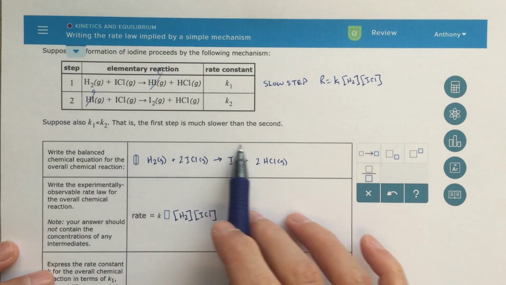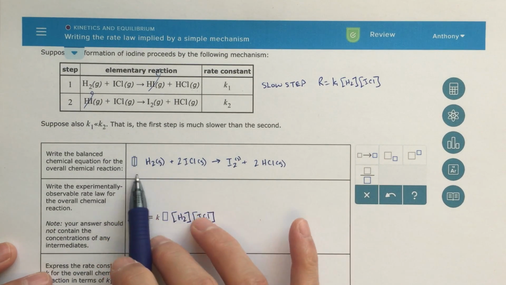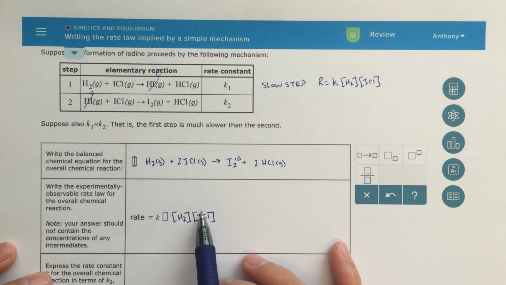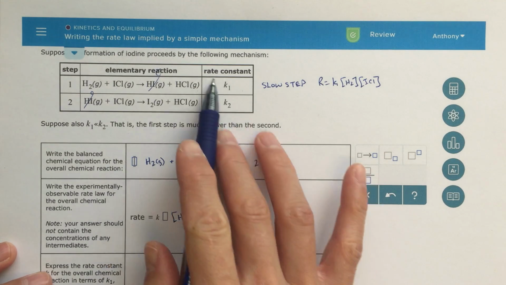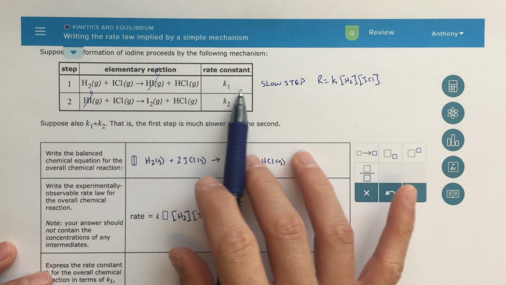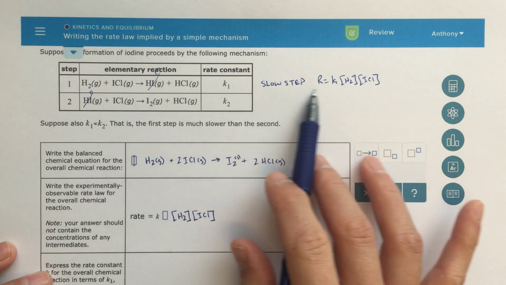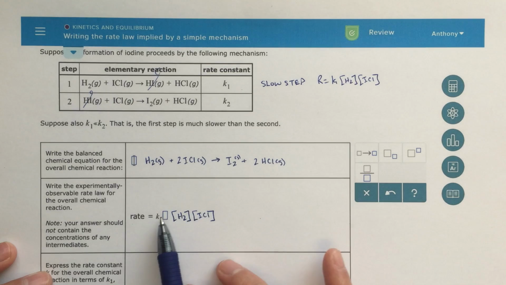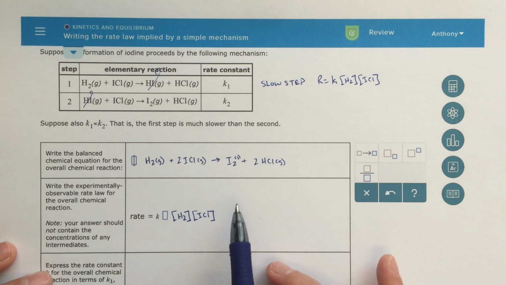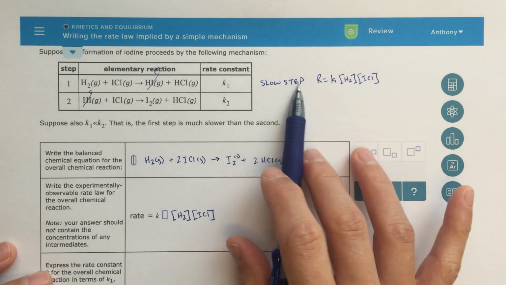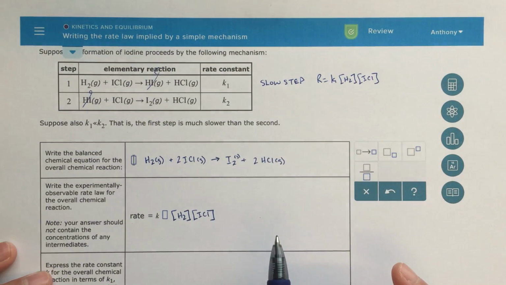For this overall chemical reaction, since this is the overall reaction, we cannot just use these coefficients as our exponents. But we know that this is the reaction mechanism, and because we know that, we know that whichever step is the slow step, the rate law for the slow step should be equal to the rate law for the overall reaction. That's the real key. The rate law for the overall reaction is based off of the rate law for the slow step of the reaction.